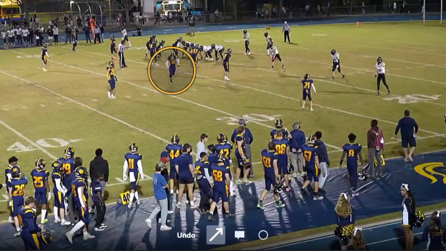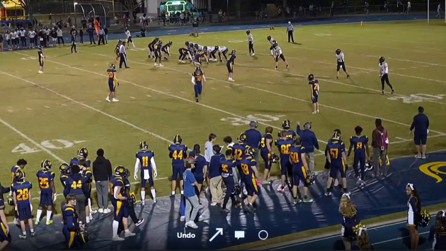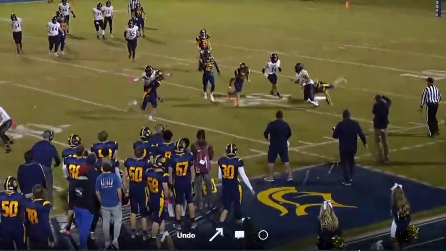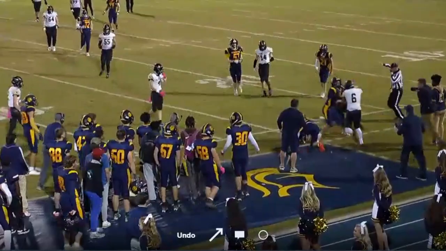Okay, here's our play we're going to look at this week. I have highlighted inside the circle, number 30 on the defense. A player has entered the game, and number 30 here is attempting to get off the field prior to the snap. We're going to see number 30 running over here, and then we have the snap. So let's break this play down and talk about it a little bit more in depth.